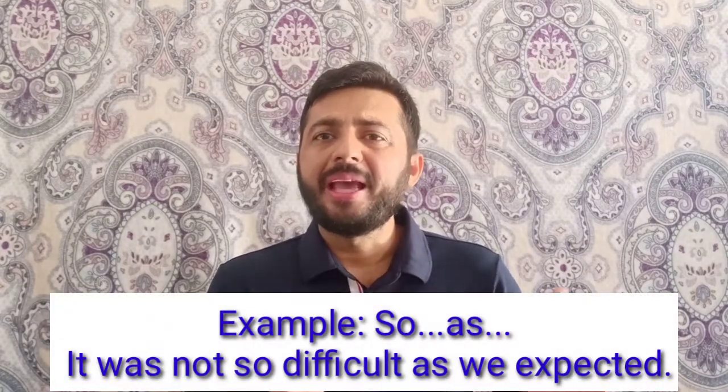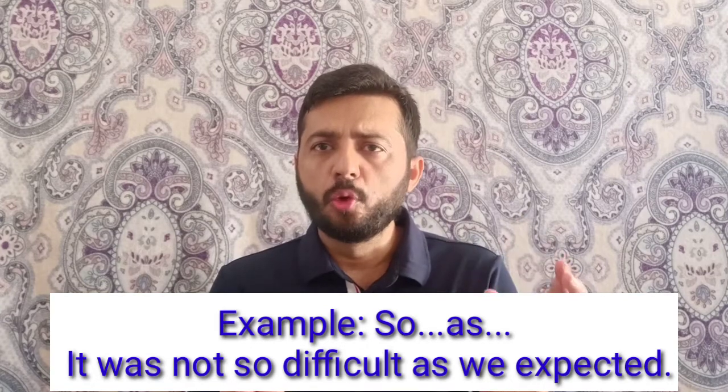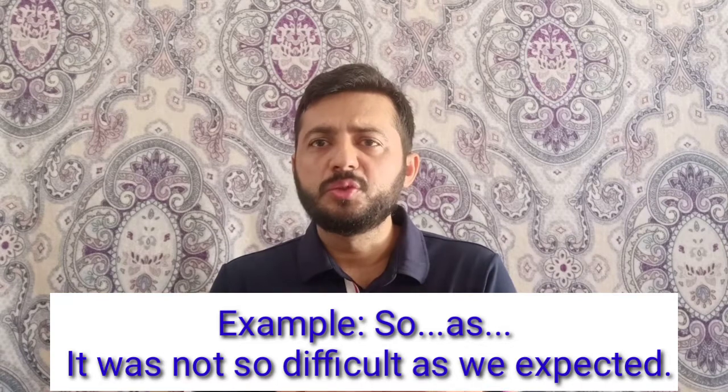Now another example with the help of so... as. It was not so difficult as we expected. In this clause, you can clearly see the combination of so and as, and this combination is known as the clause of degree. The degree to which we expected that something would be difficult, so it was not so difficult, right? So it went against that degree to which we expected.